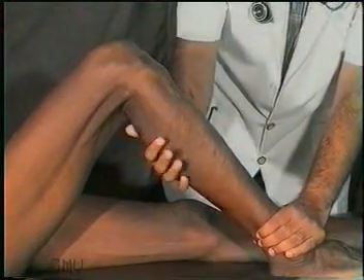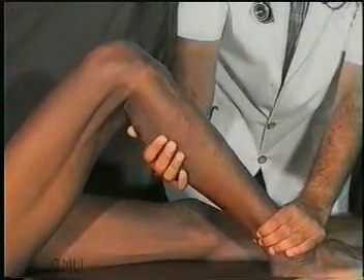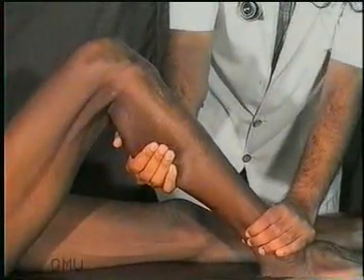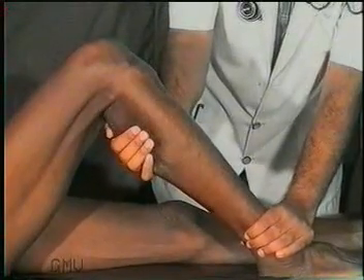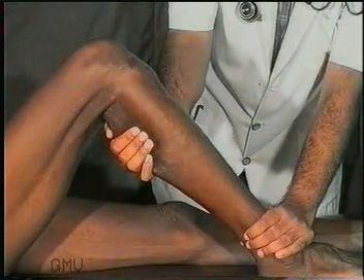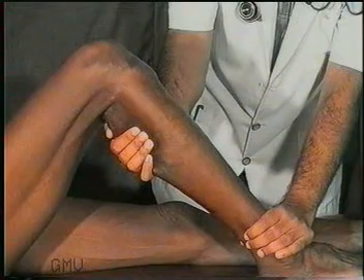If the calf muscles are tender, do not perform the test, as squeezing of the calf muscles can potentially dislodge a thrombus in the deep veins and result in pulmonary embolism.